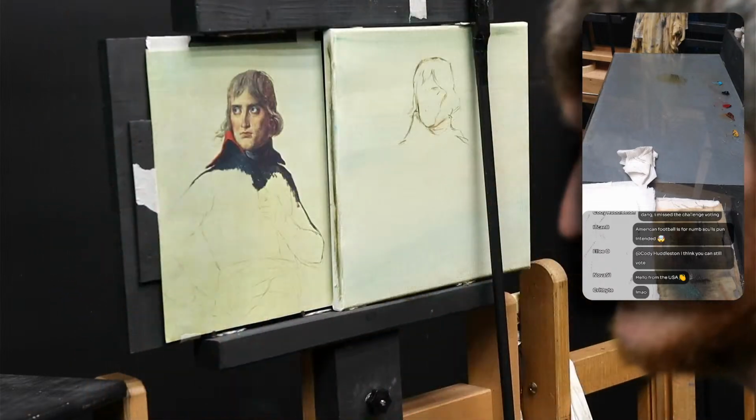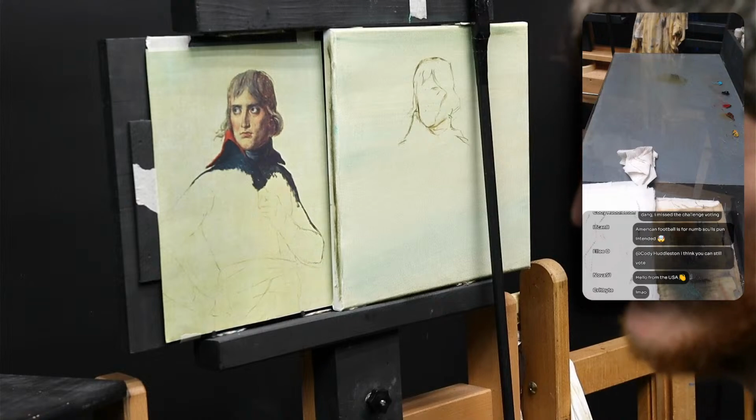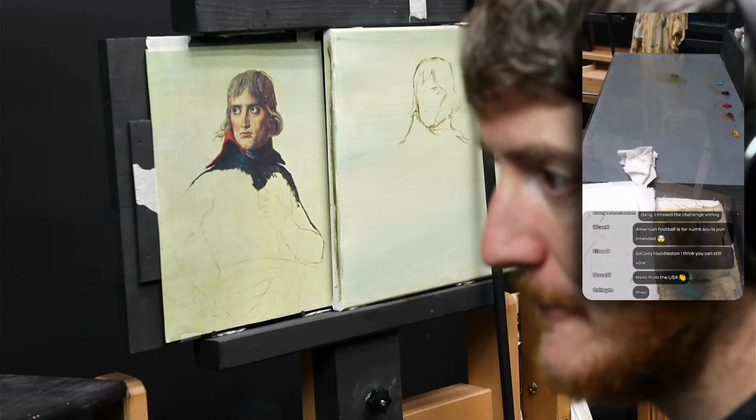American football is also physically dangerous. Many are opting out of the NFL because of the risk of CTE.